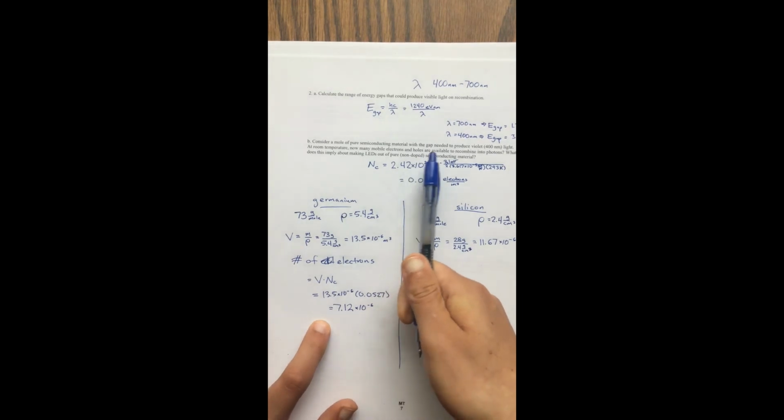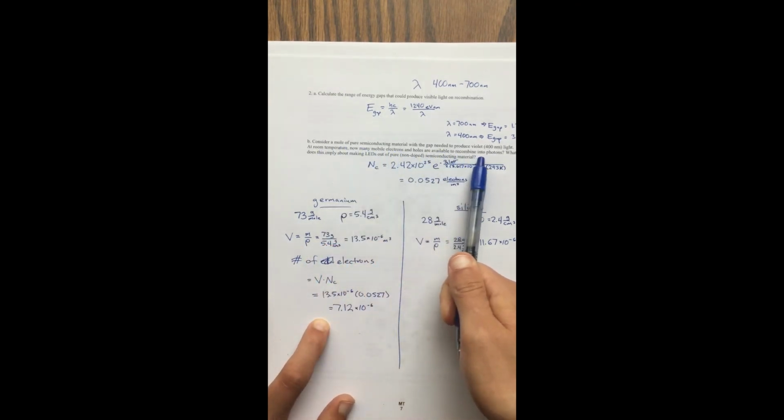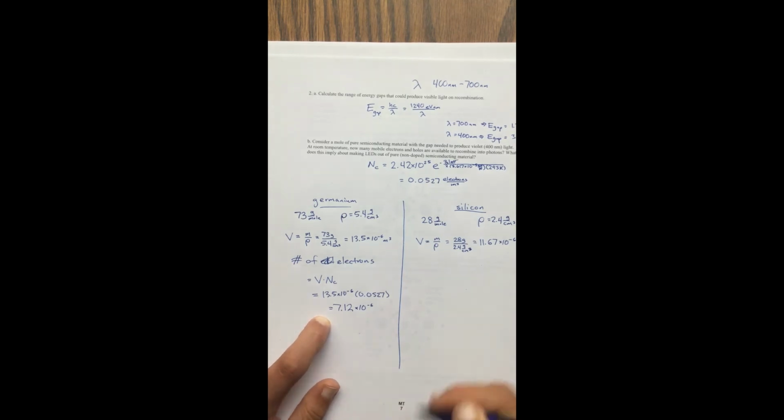So remember the question was, at room temperature, how many mobile electrons and holes are available to recombine into photons if you have a mole? So in 1 mole, you have 7.12 times 10 to the negative 6th, which is a whole lot less than 1. So in a whole mole, you have less than 1 electron available for germanium. That's not very promising.